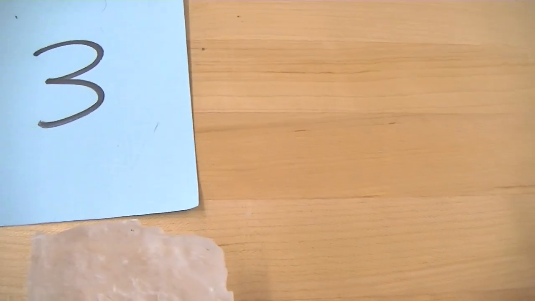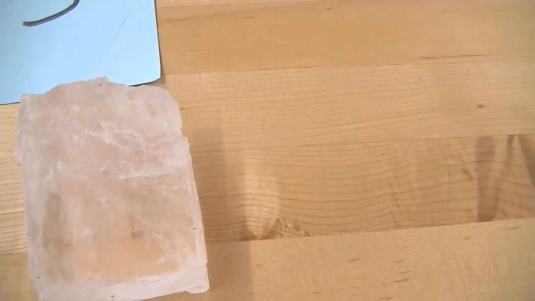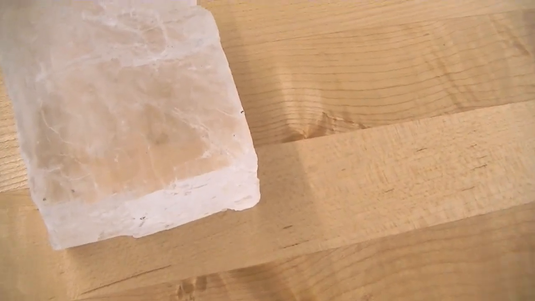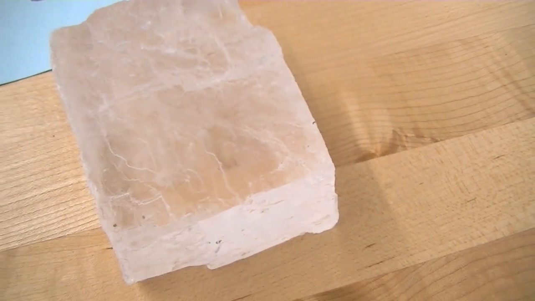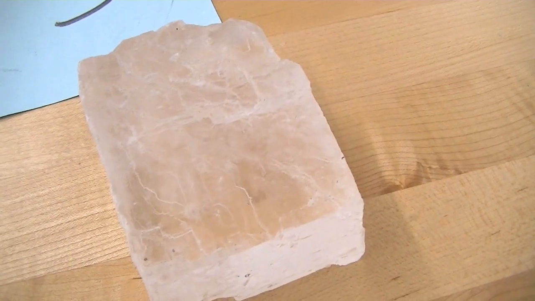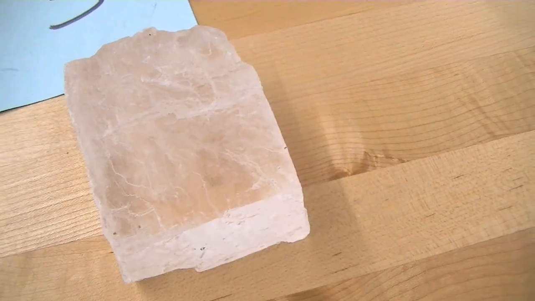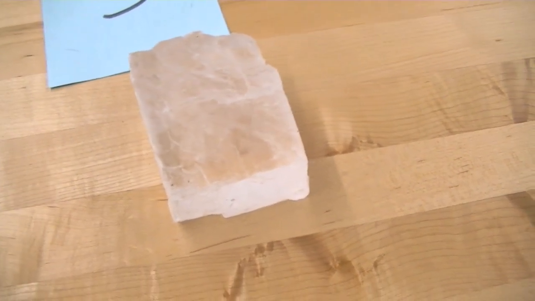Number 3. Maybe I should go to the other side of the table here. So number 3, this is almost translucent, not quite transparent. This is cubic, so it has very good cleavage. Cubic cleavage. And this is a piece of halite. So halite basically is salt.